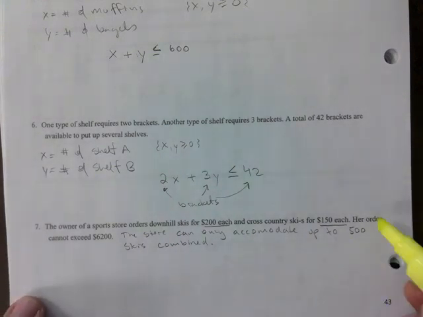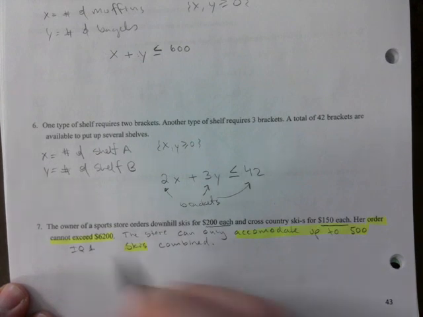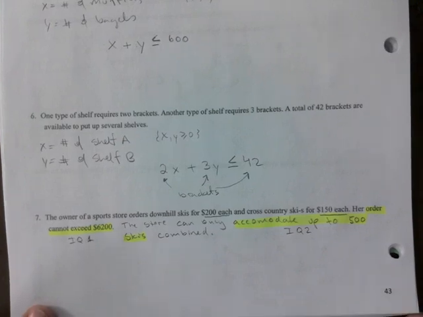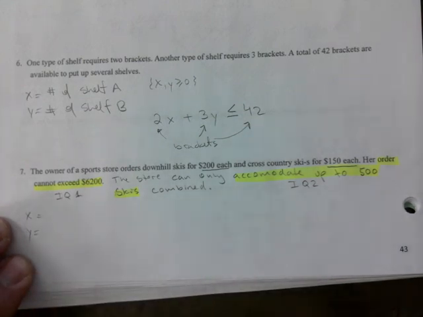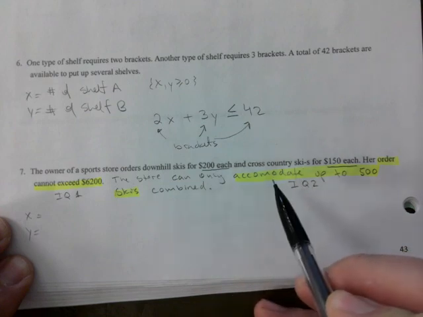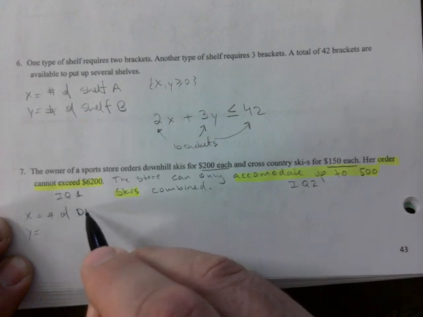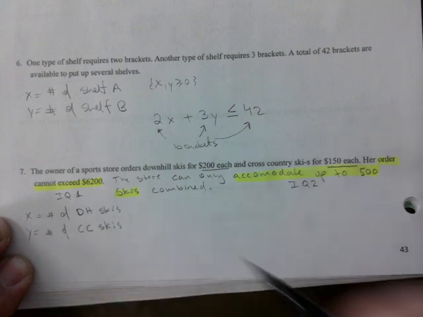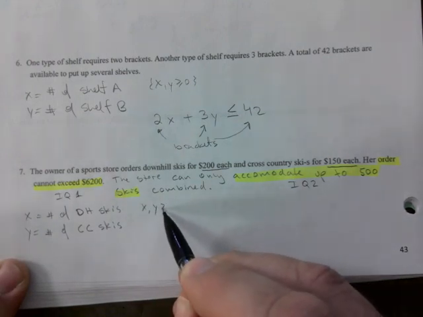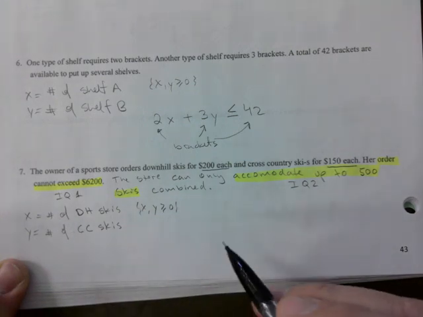So here, the order cannot exceed 6,200, and you can accommodate up to 500 skis combined, right? There's inequality 1, and this is inequality 2 right there. So X and Y, what are the variables here? It's not the dollars, right? It's the skis. Just like before, it wasn't the brackets, it was the number of shelves. So this would be number of downhill skis, and this is number of cross-country skis. Both of them need to be greater than 0, obviously. And also make a note that this is discrete, right? We had discrete data throughout the thing.